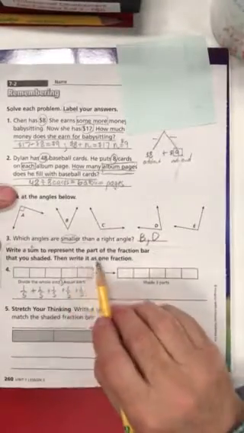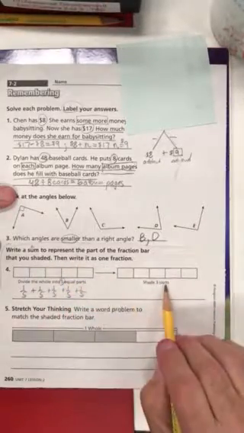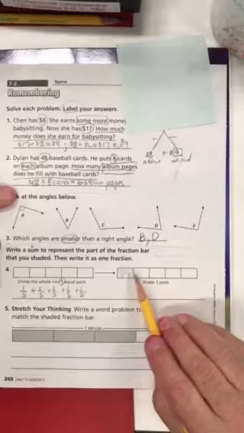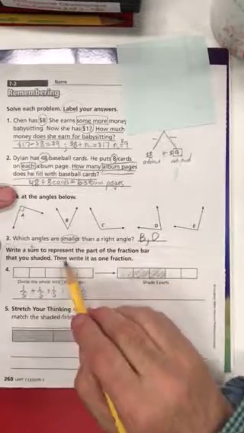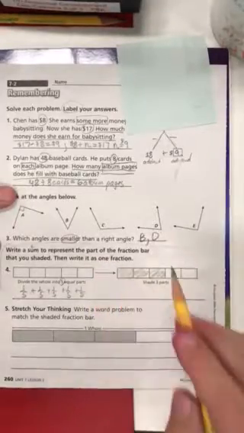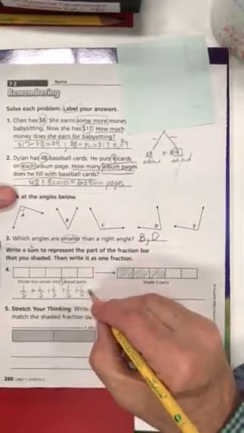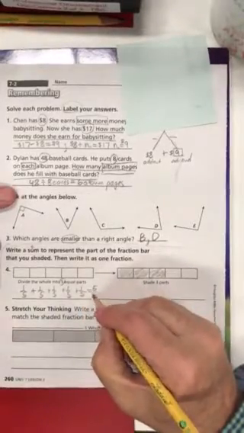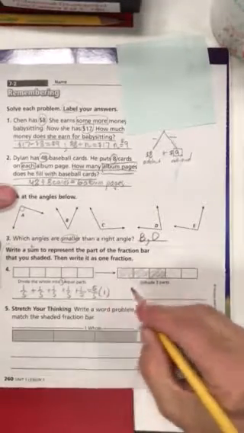And it says to shade it. Shade 3 parts. 1, 2, 3. And then finally write this as one fraction. These are 5 fractions added, and the sum is 5 over 5, which is really 1.